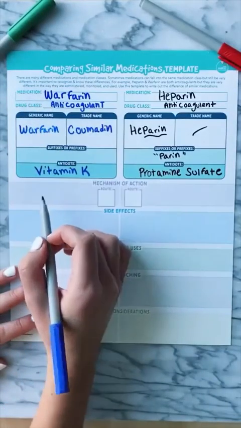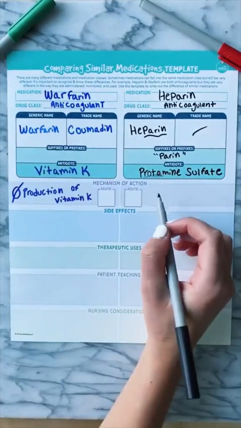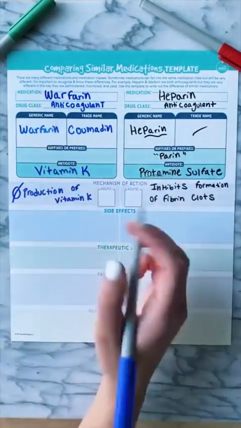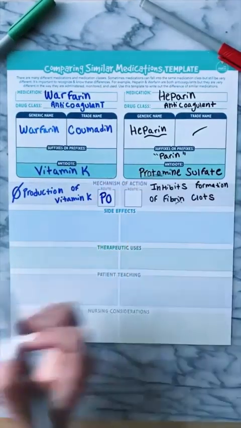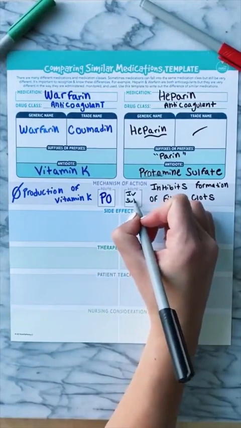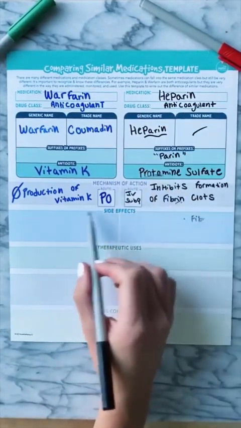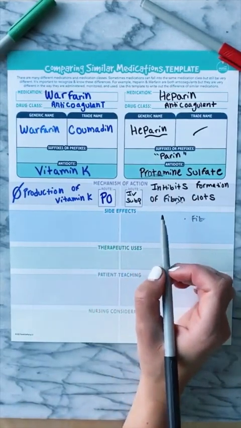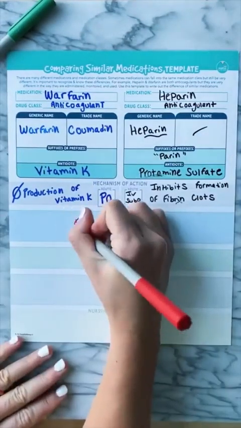Now for the mechanism of action. Warfarin inhibits the production of vitamin K. Heparin inhibits formation of fibrin clots. Warfarin is most commonly given orally, and heparin can be given IV or sub-Q. Heparin cannot be given orally because it is inhibited by the GI tract. The major side effect for both of them is risk for bleeding.